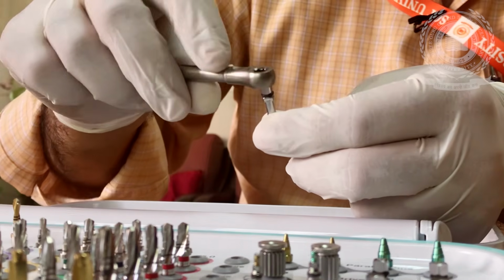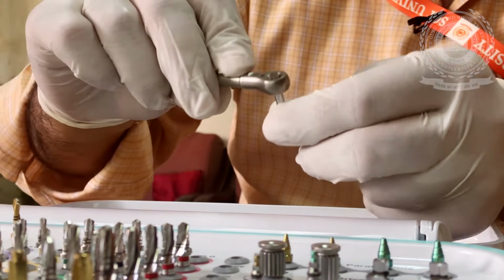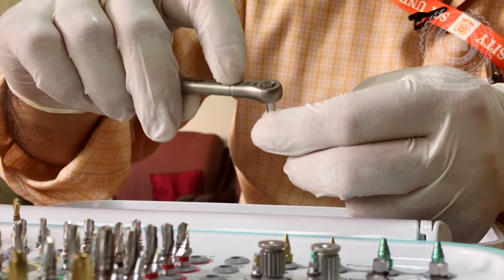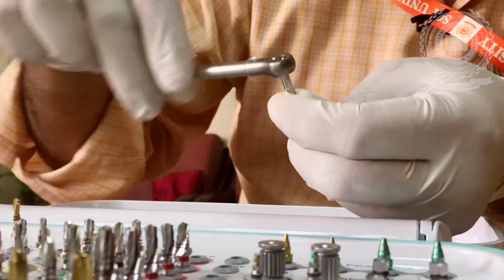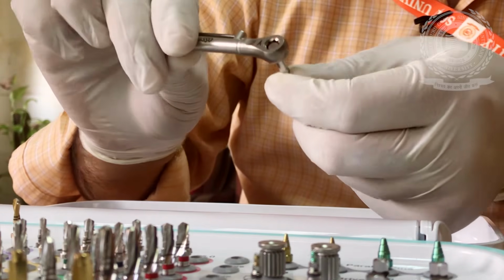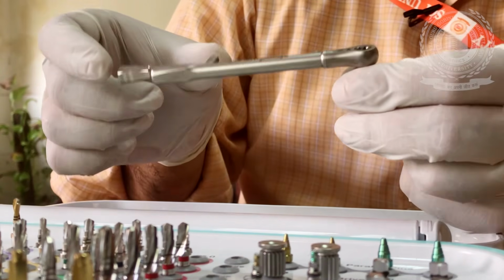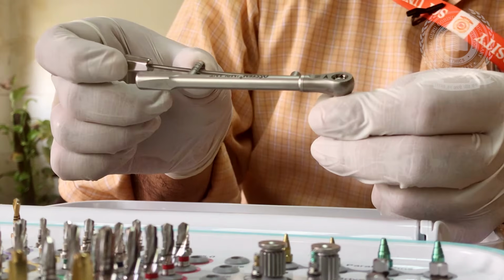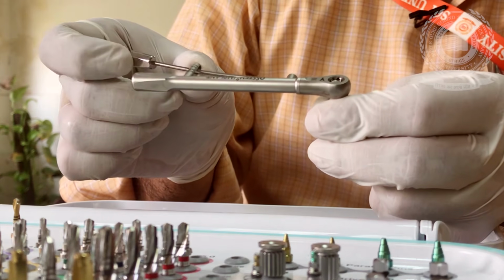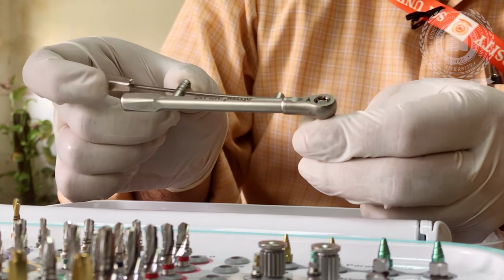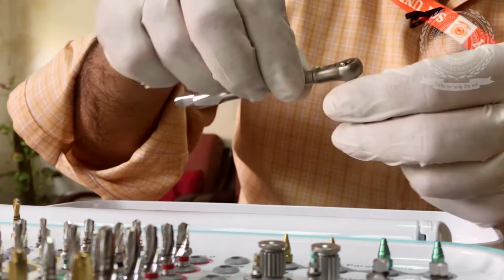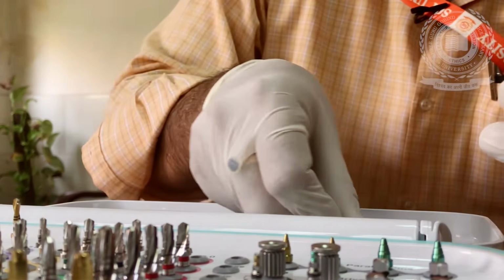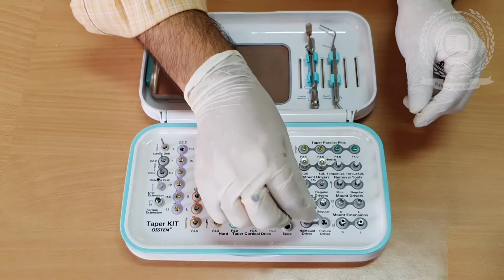And if we place this ratchet where it's written in, this means that the implant is going inside the bone. So this instrument can be used both ways. And secondly, we can check the torque, 10, 20, 30, 40, whichever torque we are getting. Its markings are there. So this ratchet is a very important tool of any implant kit.